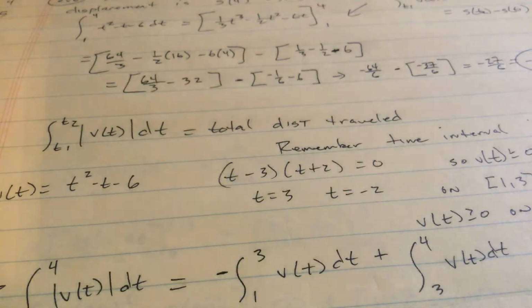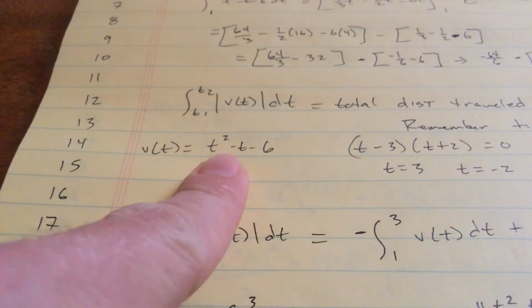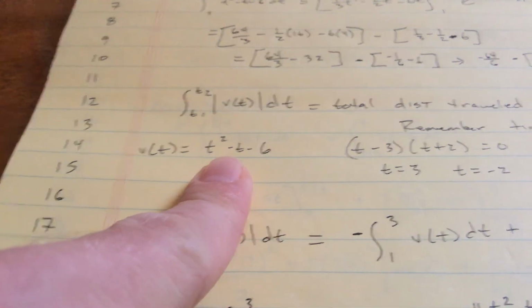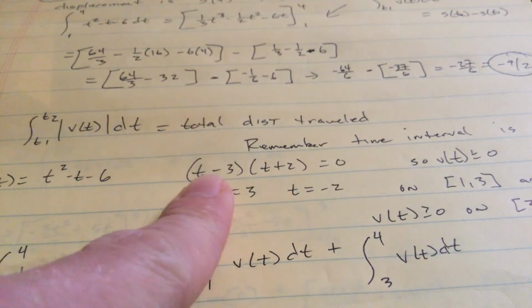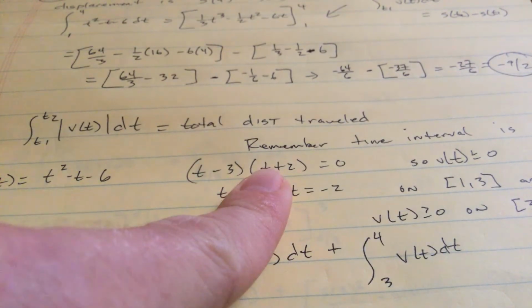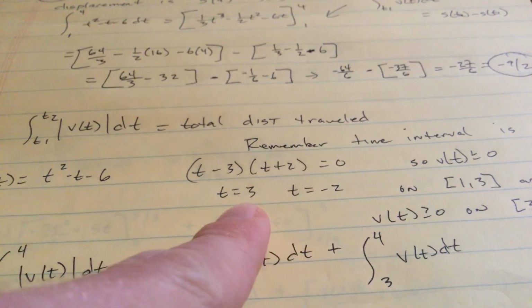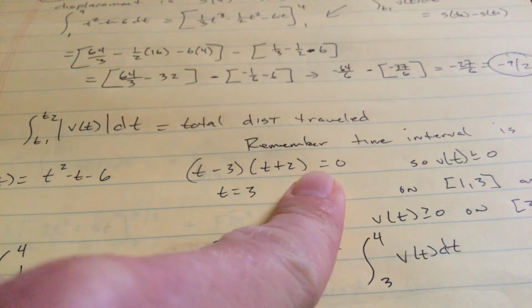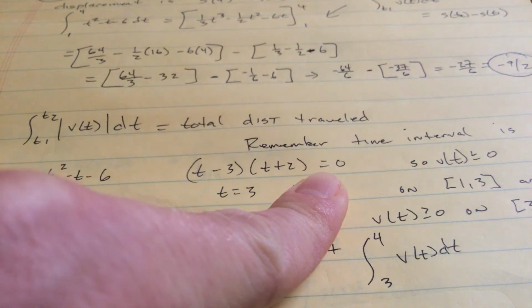So what I do is I look at that velocity function, which is this, set it equal to 0. I want to know when the velocity is 0, when I'm going to change directions. I factor it. (t minus 3)(t plus 2) equals 0. I get t is -2, and I get t equals 3. Remember, my time interval is 1 to 4. I wouldn't count -2 no matter what, because it's a negative time.